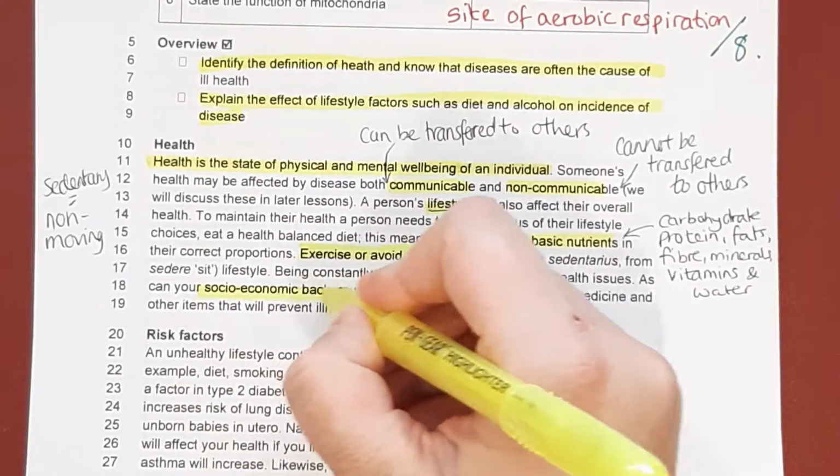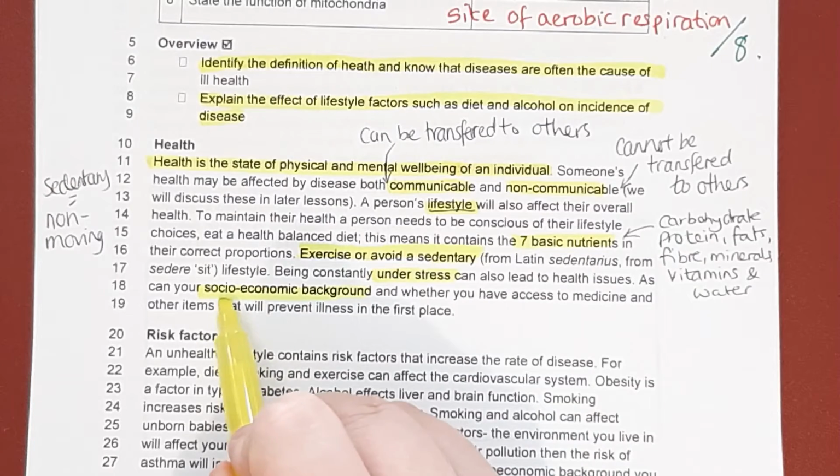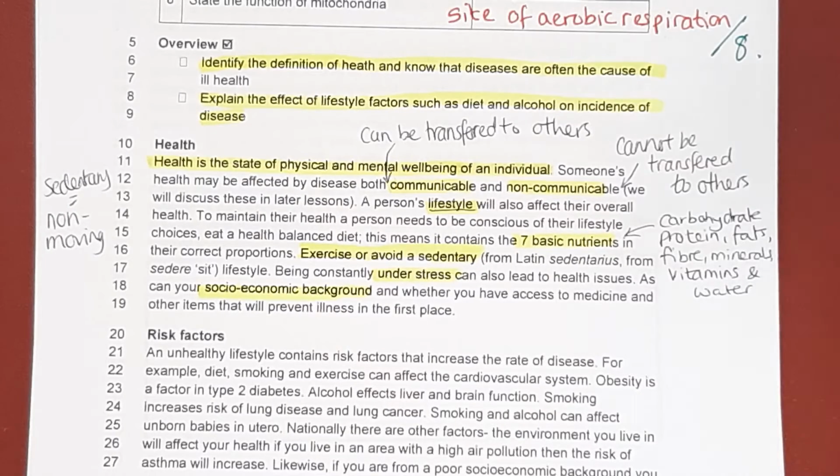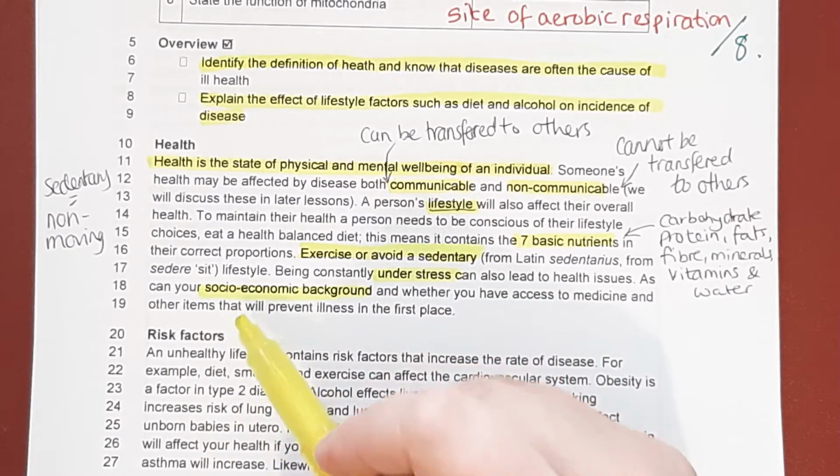Socio-economic background is essentially your social status, and that's not to do with where you are on Facebook or whatever. It is to do with your relative affluence, so wealth in society, and your status within society. So are you perhaps working class? Are you part of the aristocratic class who don't tend to work? What background do you come from? It's socio-economic because the two are interrelated.